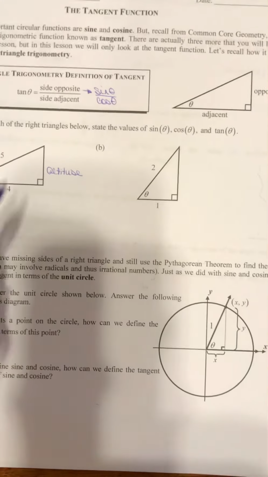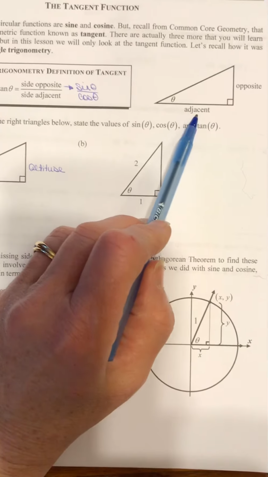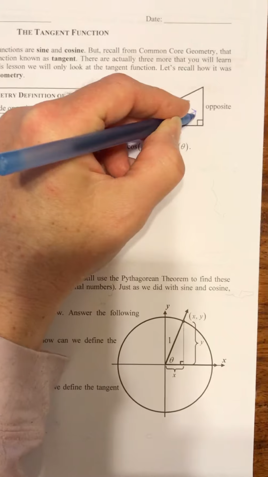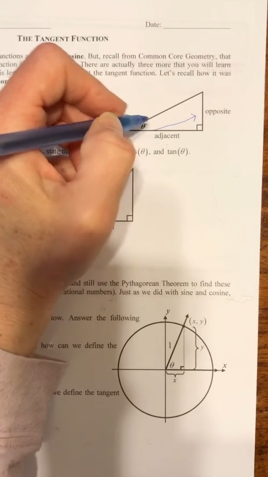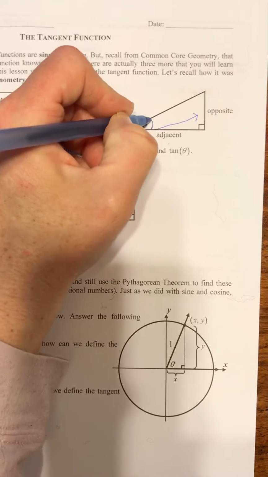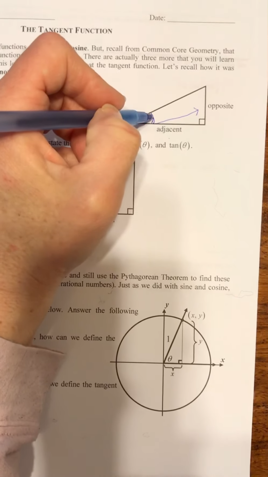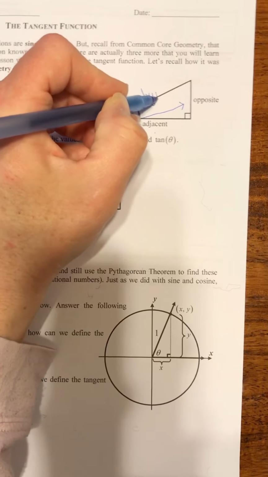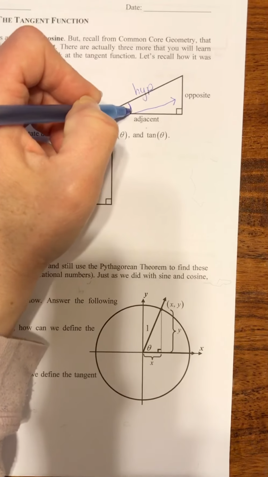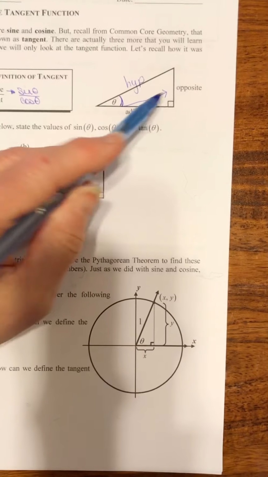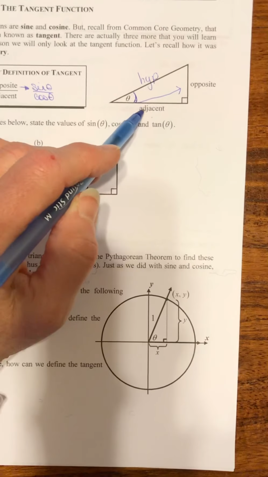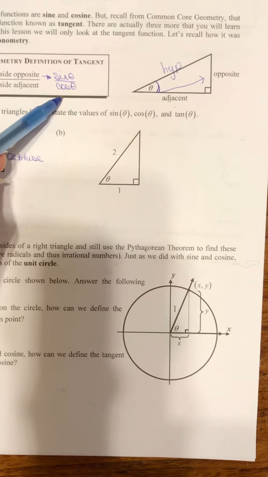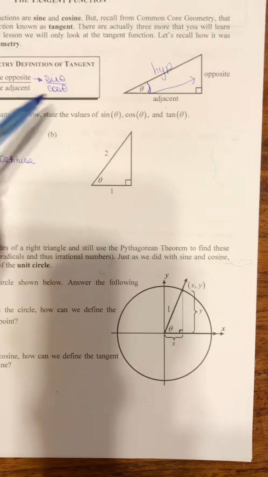Tangent, again, if we're just on a regular triangle, comes from the side opposite to the side adjacent. It is the angle here that is connected to the adjacent side and the hypotenuse, but it doesn't use the hypotenuse in its ratio. It only uses the opposite and the adjacent. And that is because tangent comes from sine divided by cosine, which we've mentioned plenty of times before.